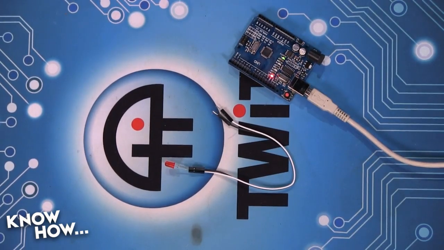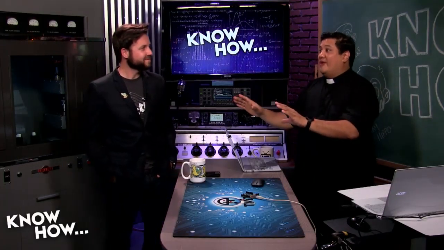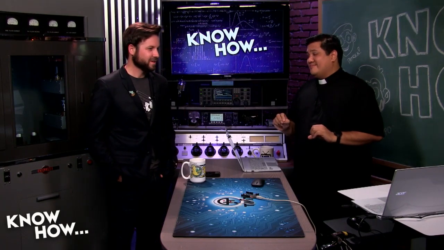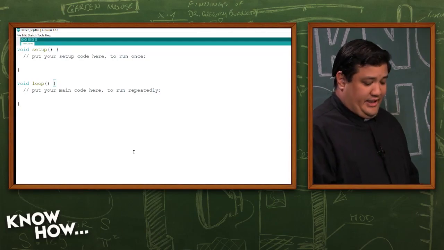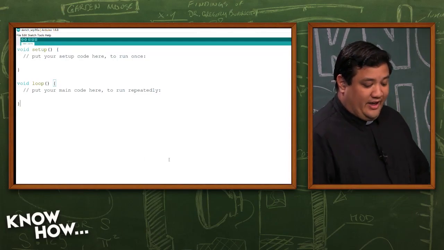But let's look at the code. This is one of the simplest programs that we will ever write. Okay, cool. Yeah, let's take a look. If you go to my screen here, Alex, this is the Sketch IDE. This is what it looks like when you've got nothing in there.